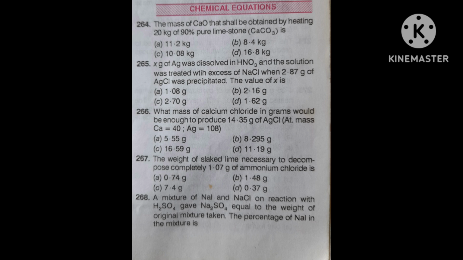Today I will continue from the last class. Last class I was discussing numericals based on laws of chemical combination. Now I will discuss from question number 264. Last class I discussed up to question number 263. Now I am going to discuss questions from 264 based on chemical equation.